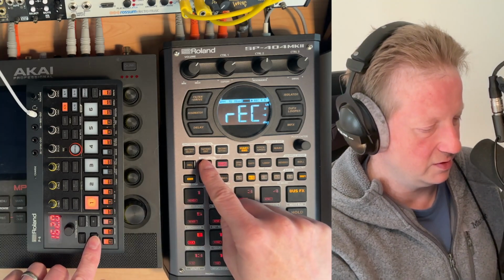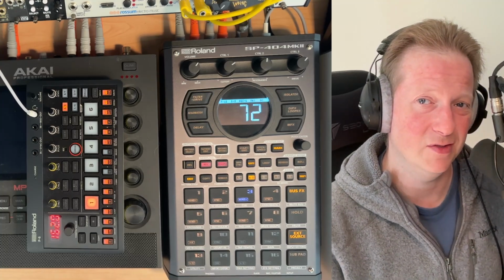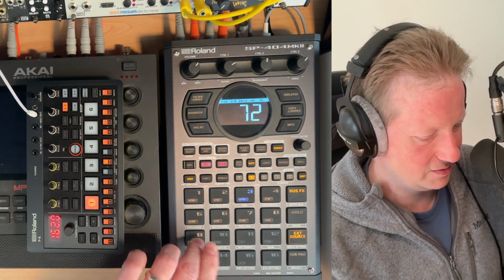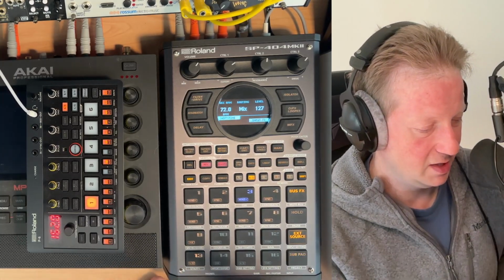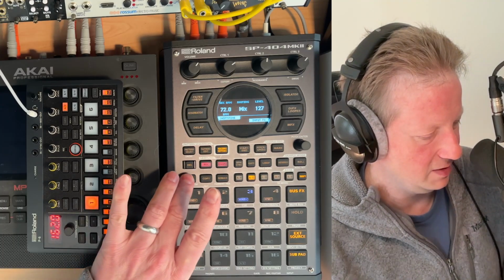And we've gone through this enough. We don't need to play anymore. It says 72, which, gosh darn it, is not what I told the EXT source to be. Let's go back, and it says 72 again. What the heck is up with that?